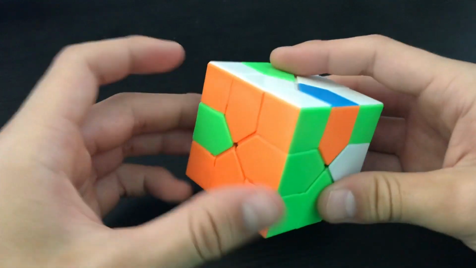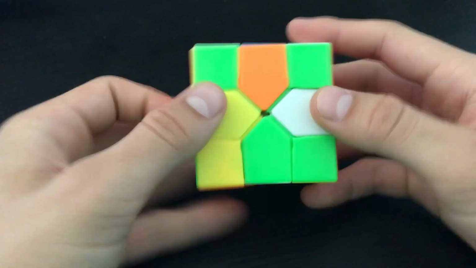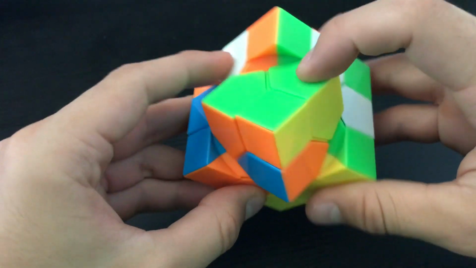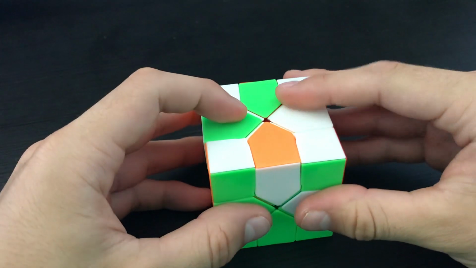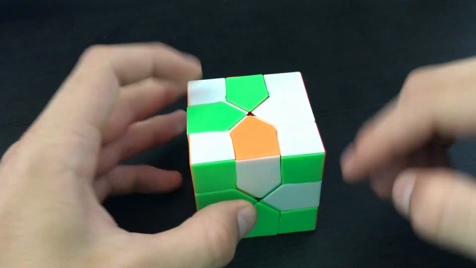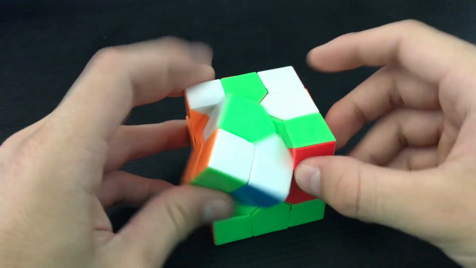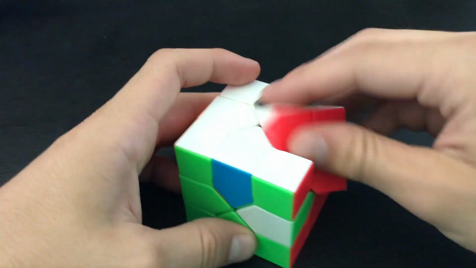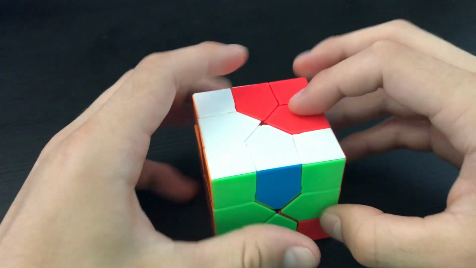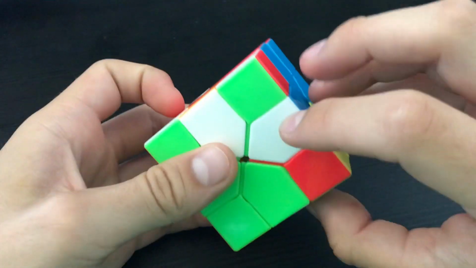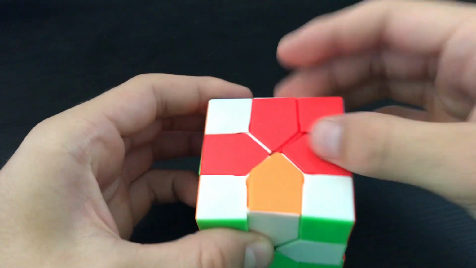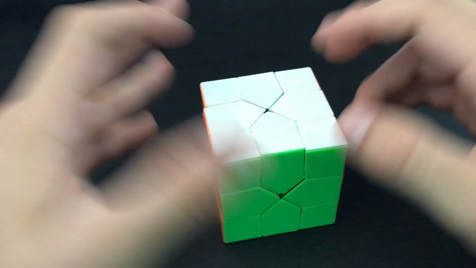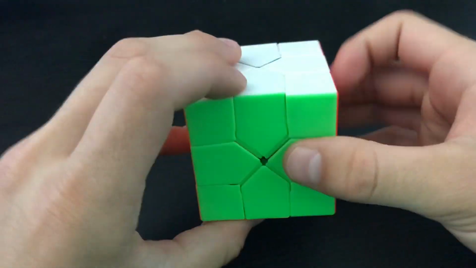Next was R, which is back here. So I'll do setup like this, do the algorithm, and undo the setup. And then the next letter is J. I don't have to do any setup for this one. So I just do the algorithm. And then A. And finally, J again. And now the puzzle is solved.